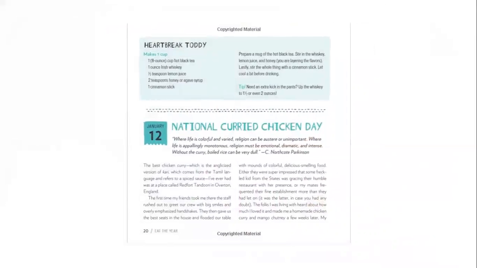Also, speaking about cycles, I had a friend that worked at a university printing press, and they published various books, and sometimes they would work on other non-university books. She helped edit a book that had different recipes for different national holidays. For example, January 12th was National Curry Chicken Day, and the day before they had a National Hot Toddy Day, so they had a recipe for that.